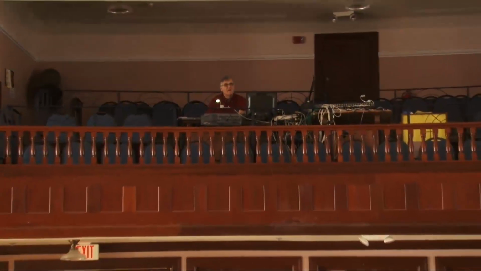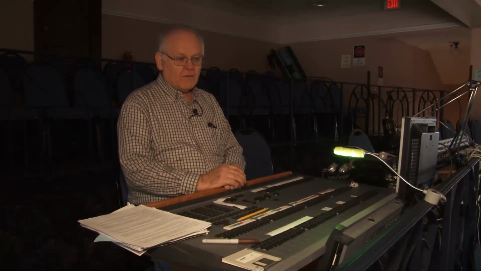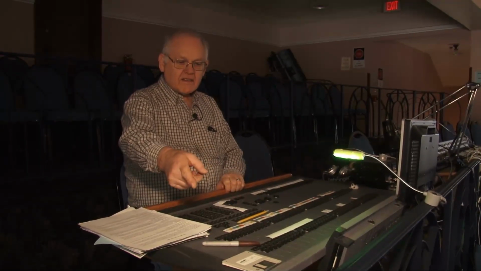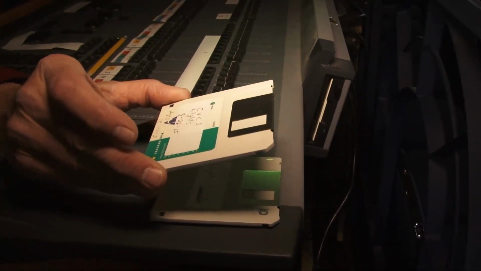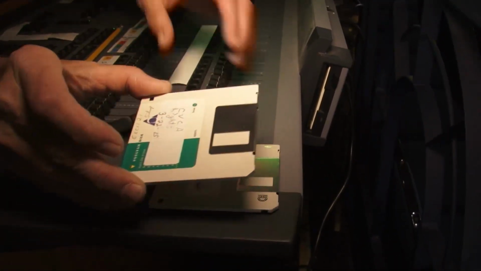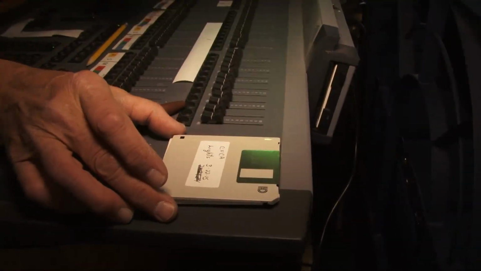Our light board is an ETC 4896. Although it's still functional, allows us to do good performances, it is very dated. One of the issues that you can see is it uses floppy disks to store the information on. The light board is set up such that you can save a program onto that. You can actually take that file and put it onto a computer and work on it off-site.